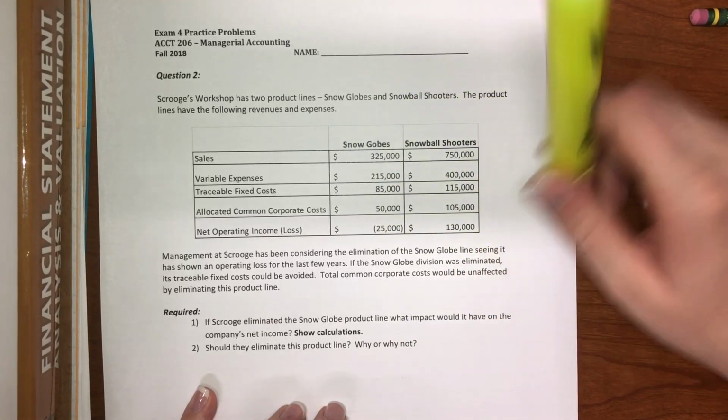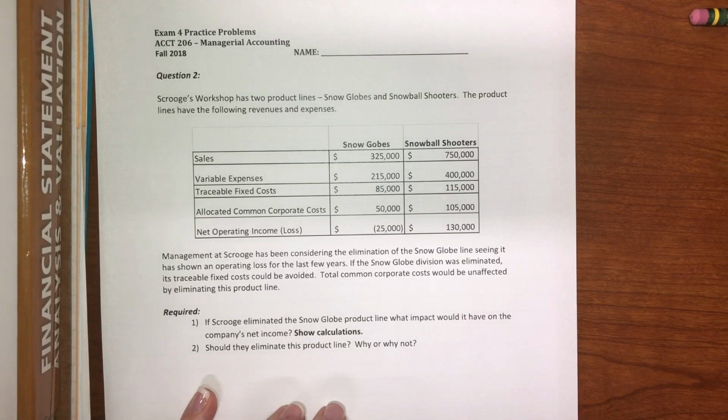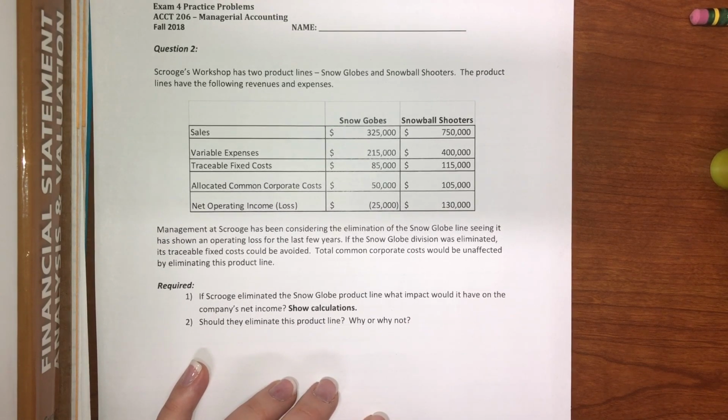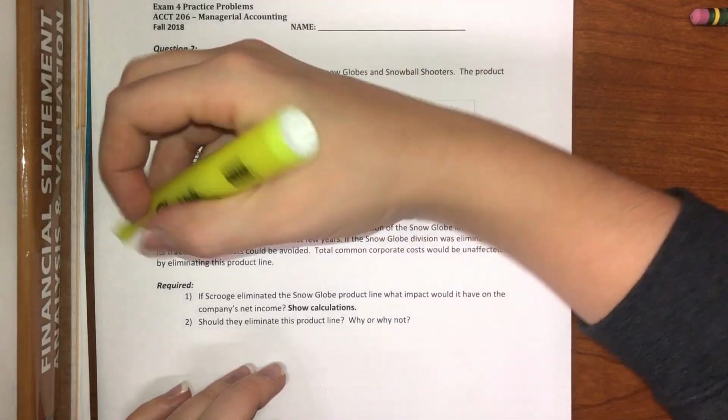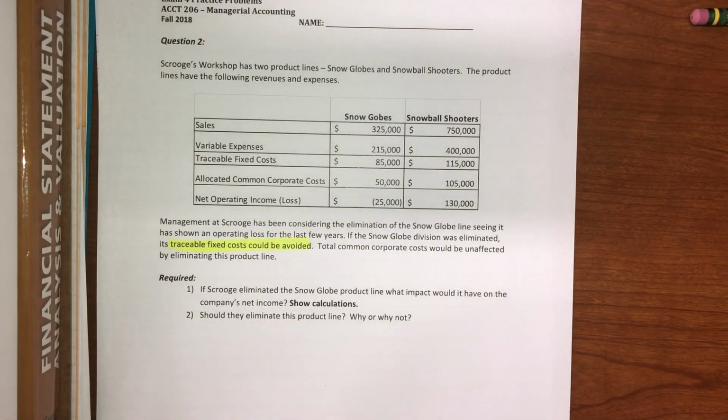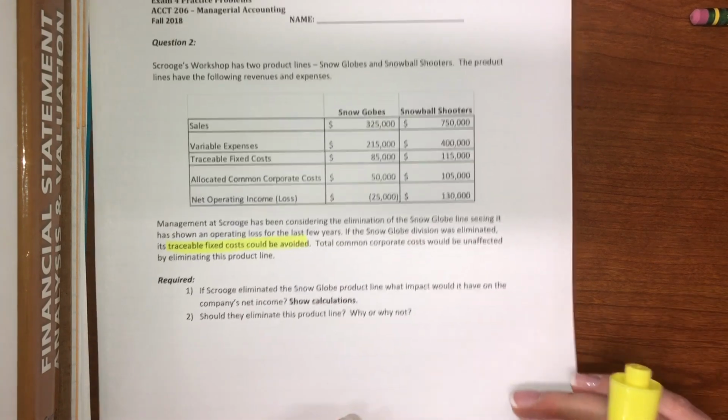As you can see, it says management at Scrooge has been considering the elimination of the snow globe line, seeing it has shown an operating loss for the past few years. If the snow globe division was eliminated, its traceable fixed costs could be avoided. So that's something we want to highlight and remember. Total common corporate costs would be unaffected by eliminating this product line. Okay, so let's get started.